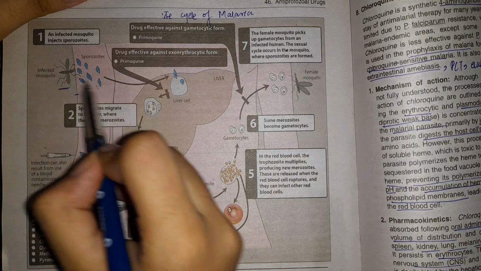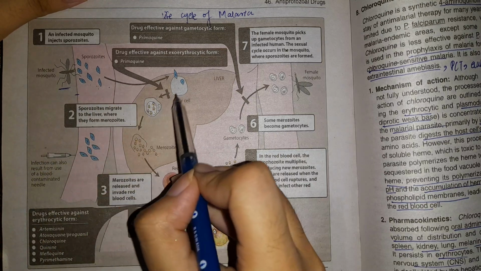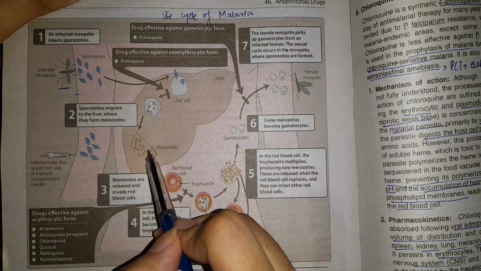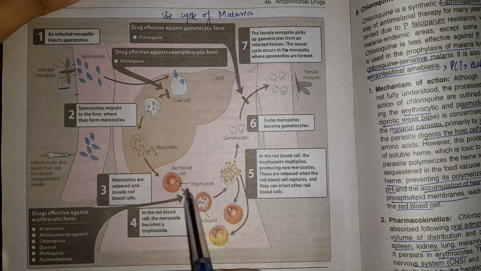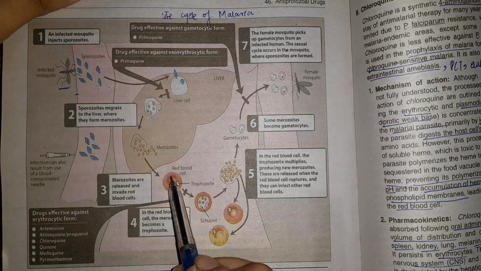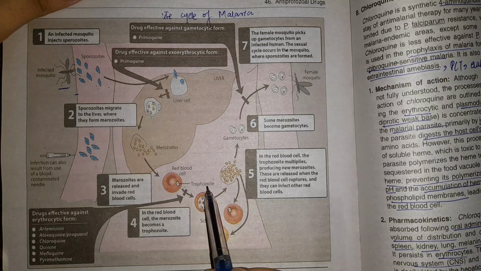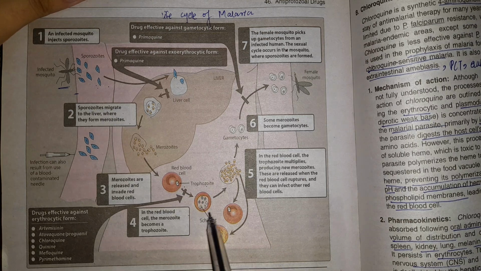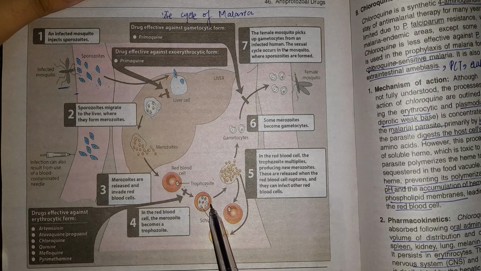The infected mosquito releases sporozoites. When they reach the liver, they are converted into merozoites. The merozoites are released and now they infect the red blood cells. When the merozoites invade the red blood cells, they form something called a trophozoite. Now the trophozoites, when they grow in the red blood cell, form the schizonts.